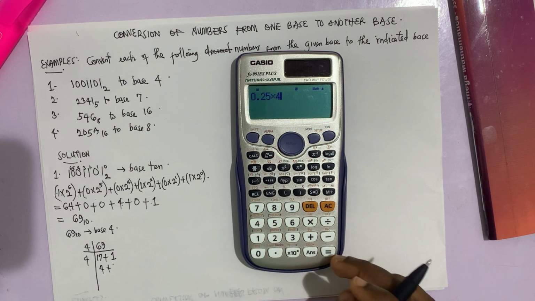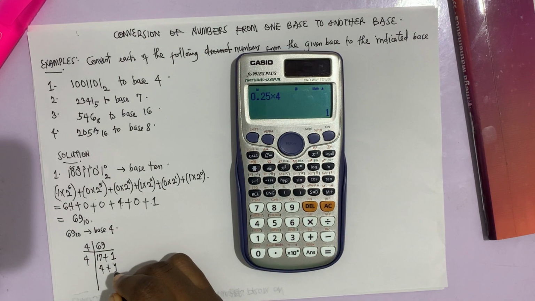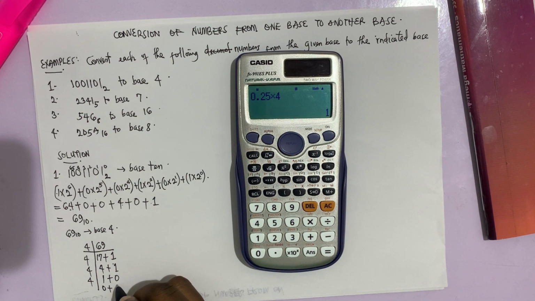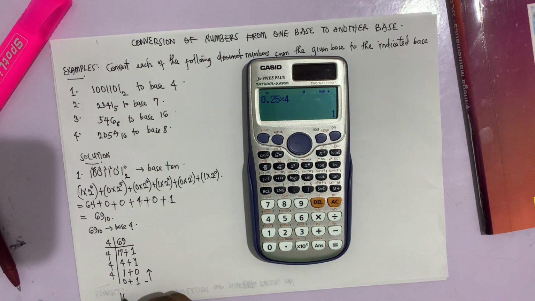Then multiply by the base you are working with to include 1. So 4 divided by 4, 1 plus 0. And 1 divided by 4 will now go to remain 0. It will remain 1. So 1 0 0 1 1 0 1 base 2 will be 1 0 1 1 base 4.